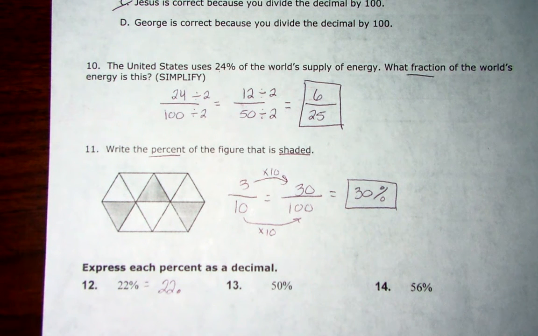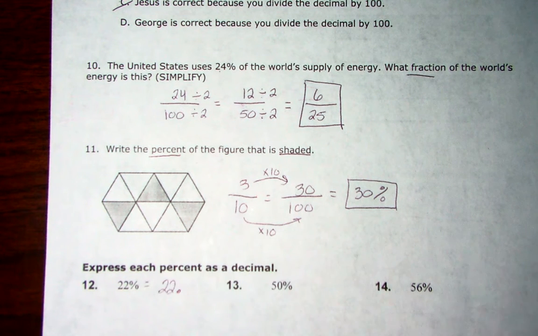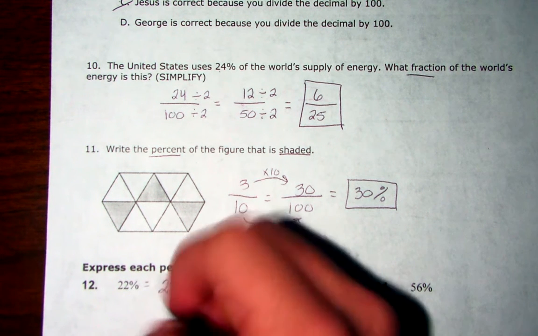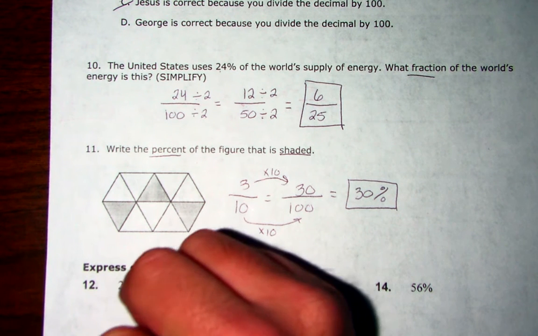The other way you can do it, guys, if you want to go from a percent to a decimal, you can take it and divide by 100. Okay? So I'm just going to do it the easy way. I'm going to move my decimal 2 places to the left. 1, 2. So this answer is just 0.22.